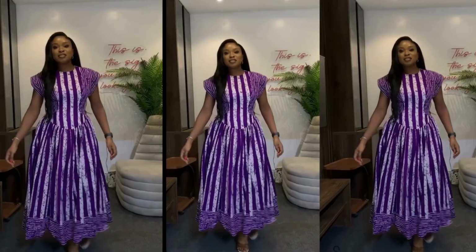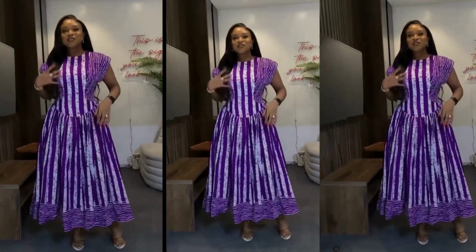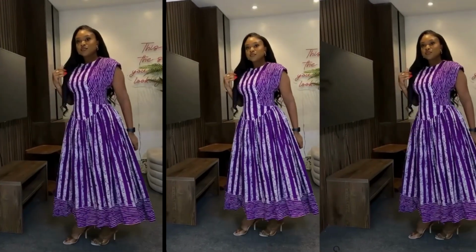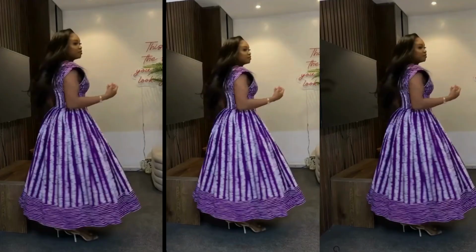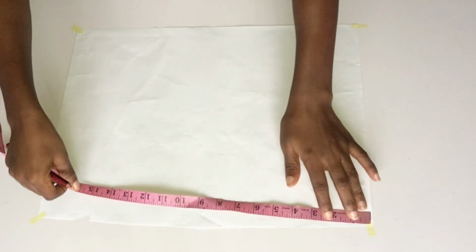In this video, we'll be drafting out this shoulder dart bustier dress that you can see on your screen. So without further ado, let's jump right into the video. The first thing I'll do is to draft out the front.